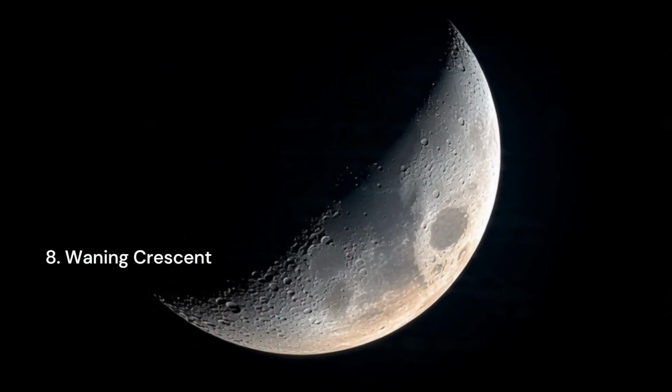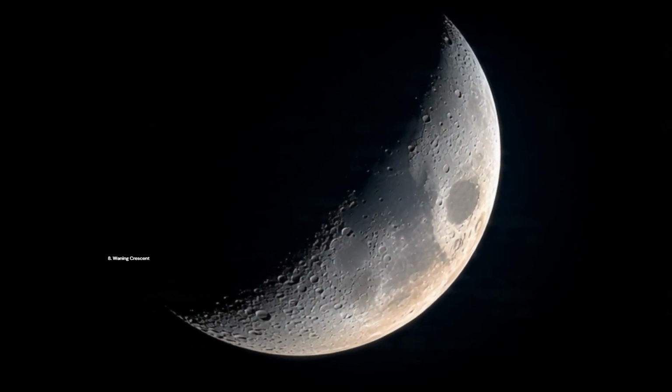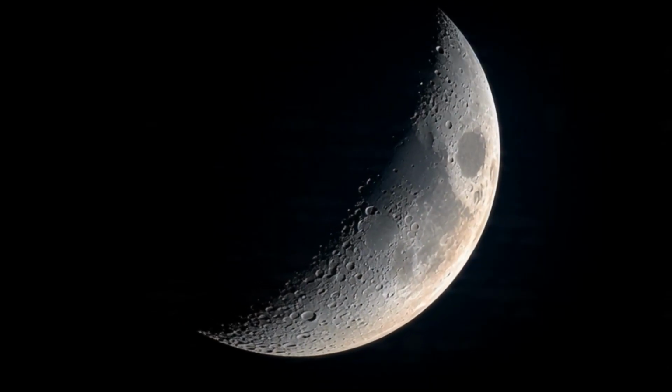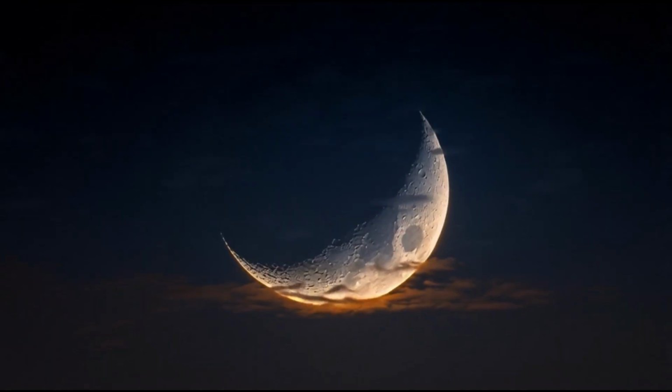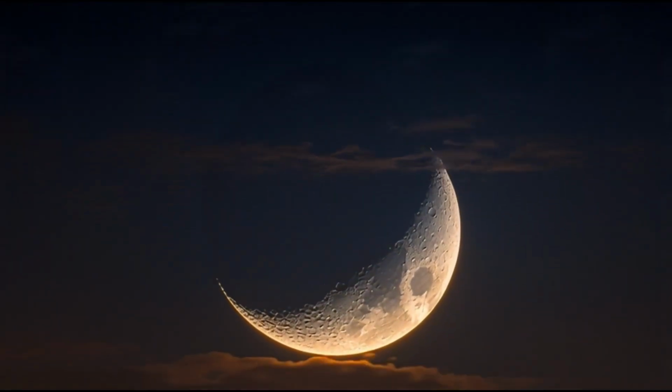Waning crescent. The final phase of the moon is the waning crescent, which happens when only a small sliver of the moon is visible on the far side of the moon's visible surface compared to the waxing crescent, before it disappears into the new moon phase once again.